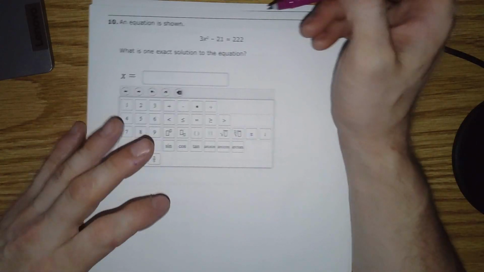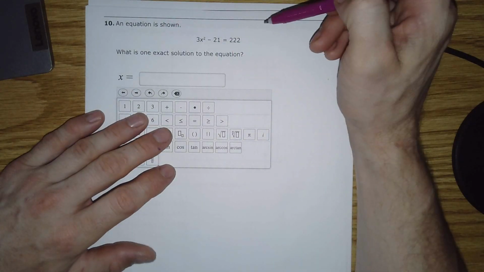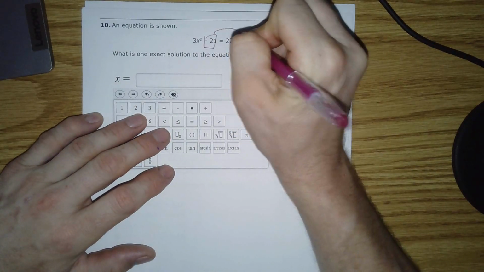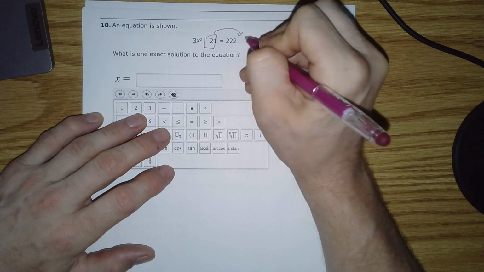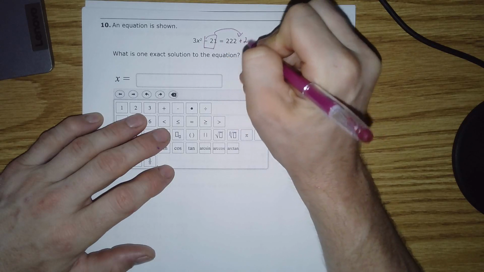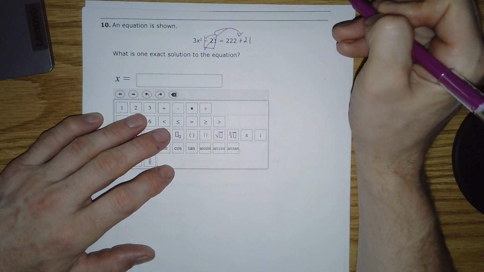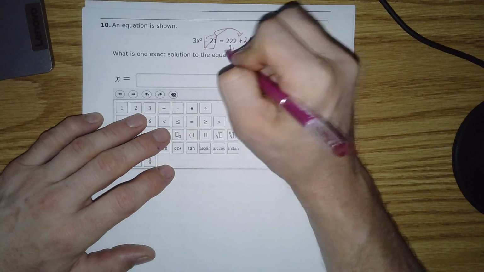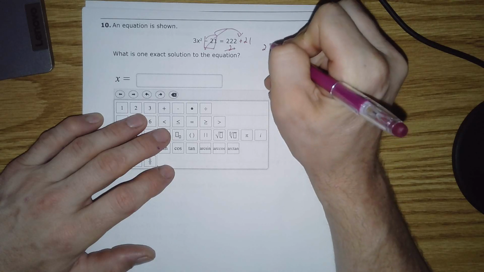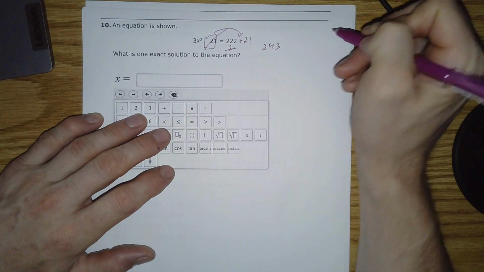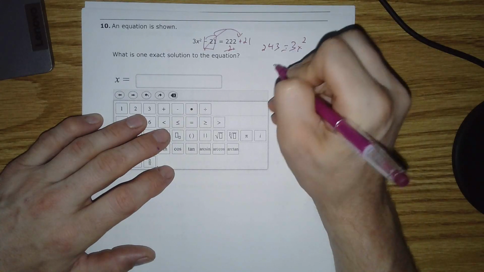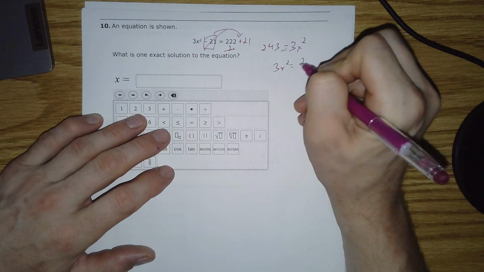Okay, so here let's solve for this. Variables left, constants right. So I need to move this over here. So this is going to be 222 plus 21, which is going to be 243. Equals 3x squared, or you could say 3x squared equals 243.